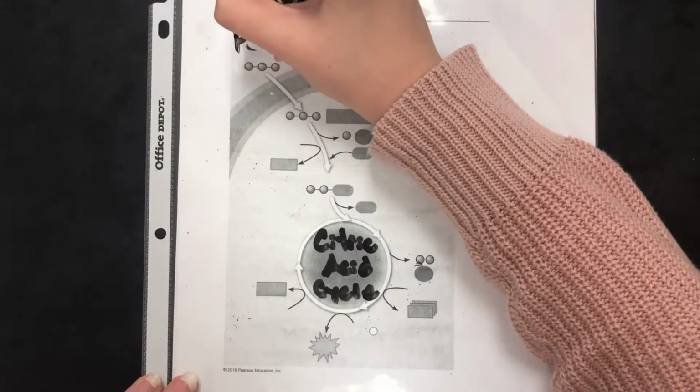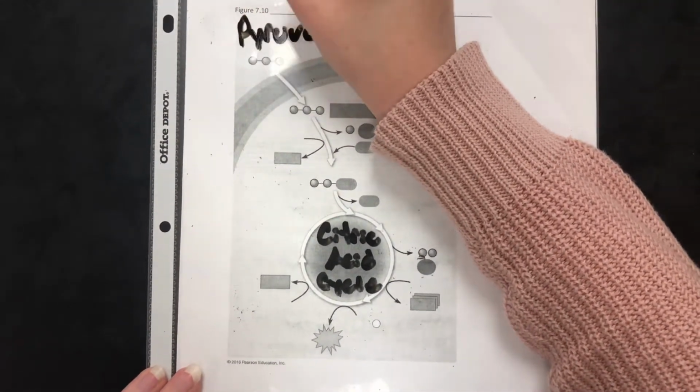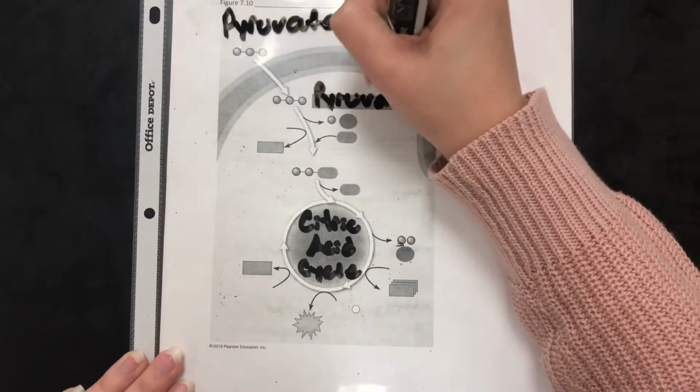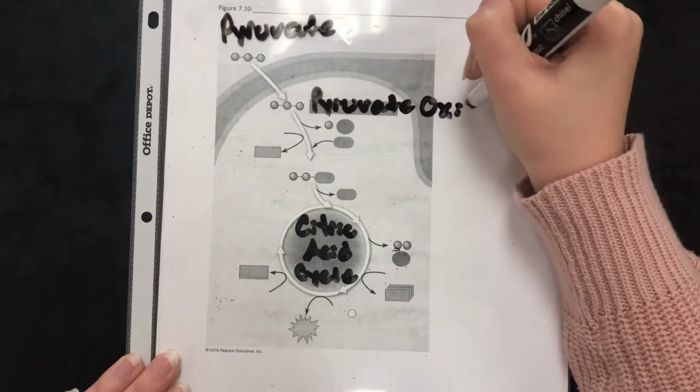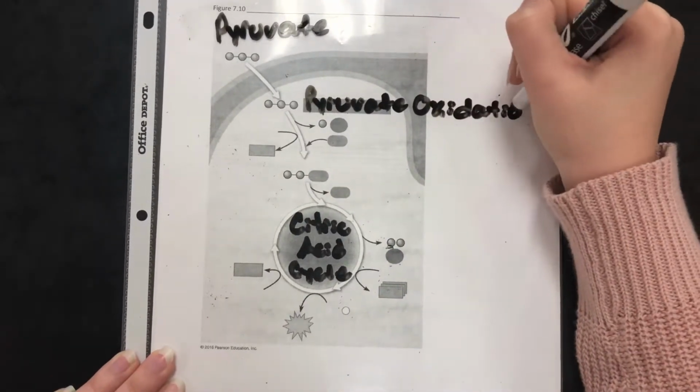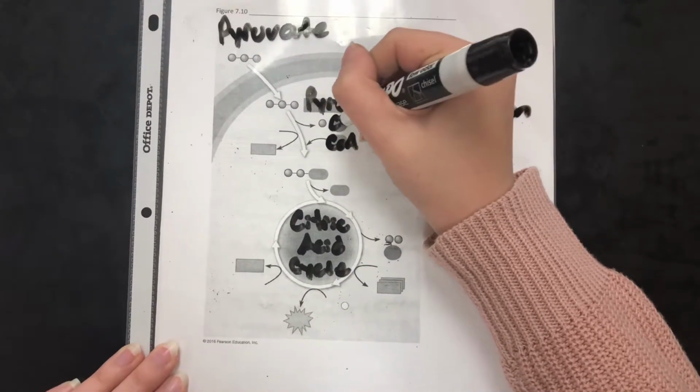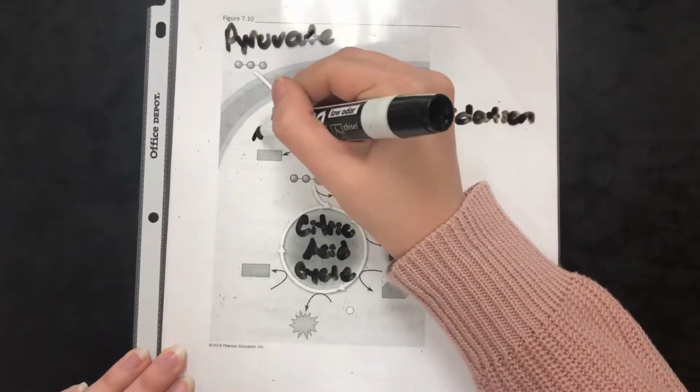Pyruvate enters the mitochondria where the oxidation of glucose occurs. Acetyl-CoA is produced when carbon dioxide is removed and NADH forms from NAD+.